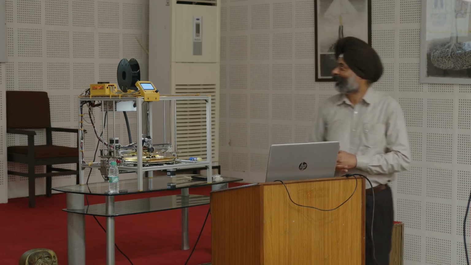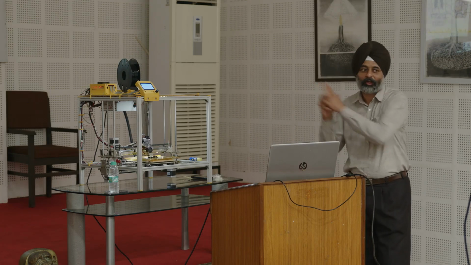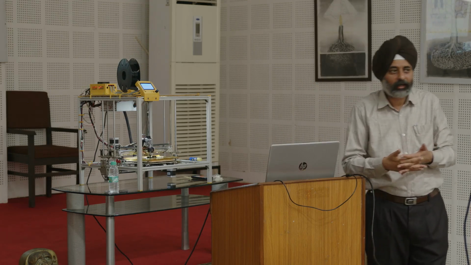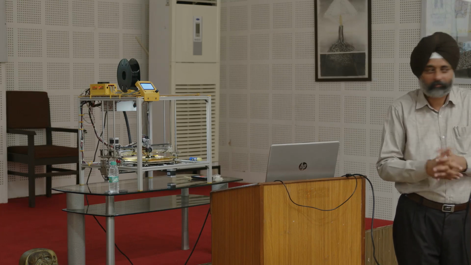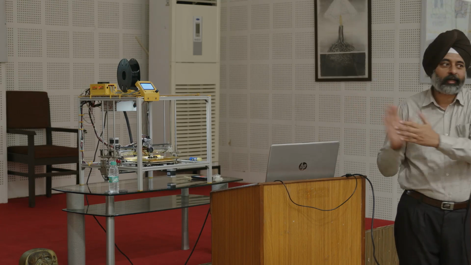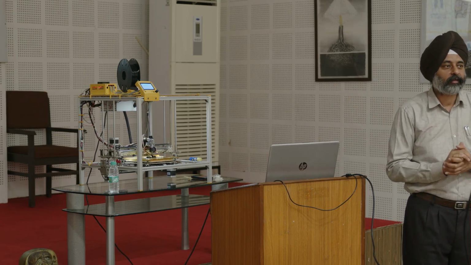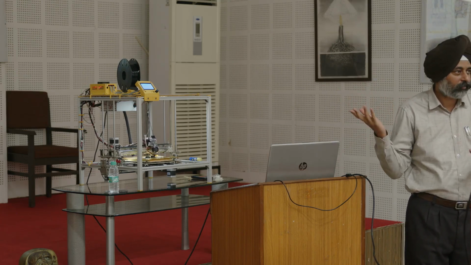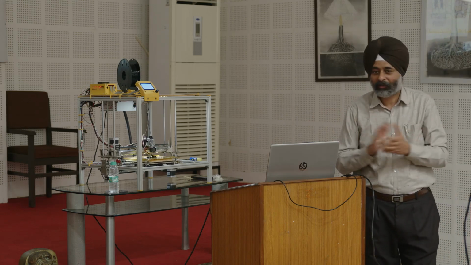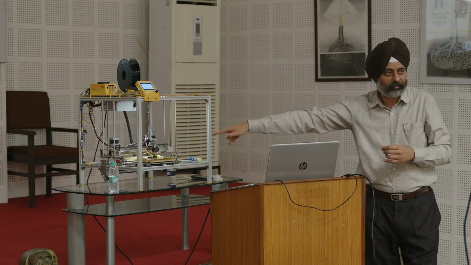Yeah, but how much? This is the Arduino Uno board. It costs around 500 rupees, around $10. So it's not expensive. Then you have a bigger version, the Arduino Mega, and that costs around 2 to 3 times this one, so around 1,500 rupees, around $20-30. Mega is the one being used in this printer.